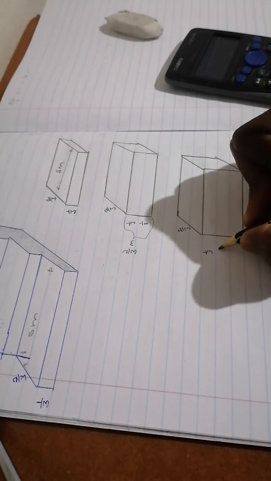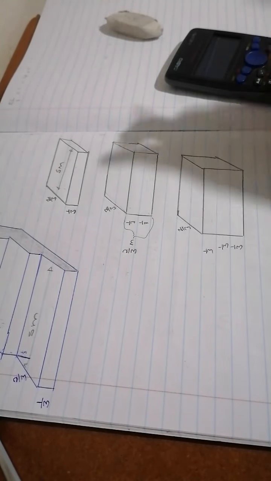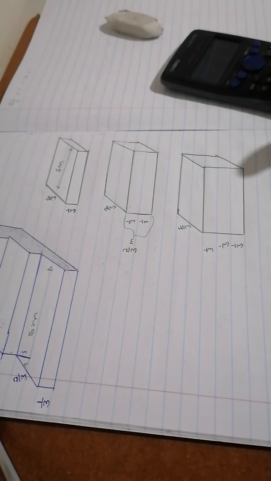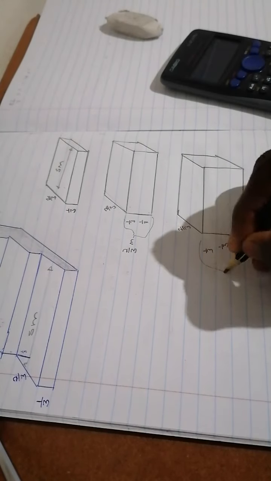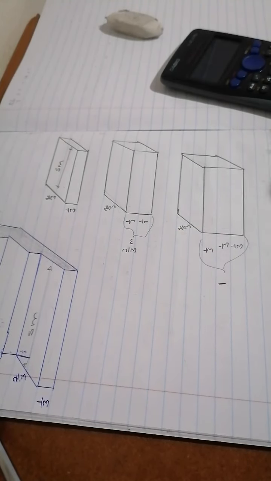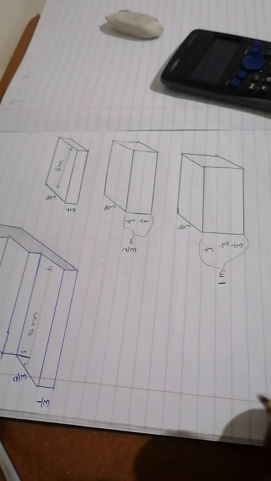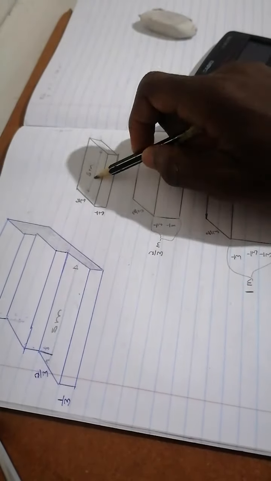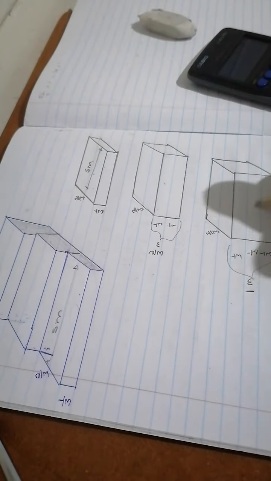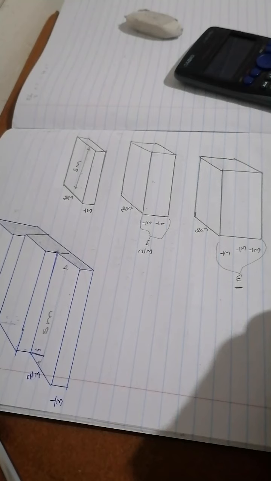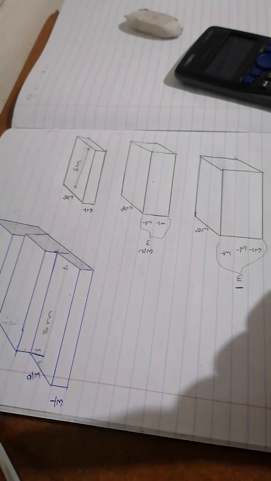So this is 1 over 3, 1 over 3, 1 over 3. So 1 over 3 plus 1 over 3 plus 1 over 3, how much is it? It's 1. So the step here is 1 meter. The first step is represented like this one, the second one represents like this one, and the last one represents like this one. There are further steps, because the steps are 12.